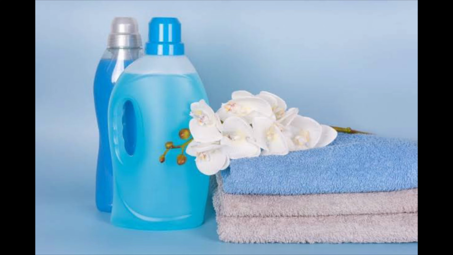The quantity of water should be 900 ml in 1 liter of liquid fabric softener. Then take 100 gram DHT DMAC. The full form of DHT DMAC is dehydrogenated tallow dimethyl ammonium chloride.